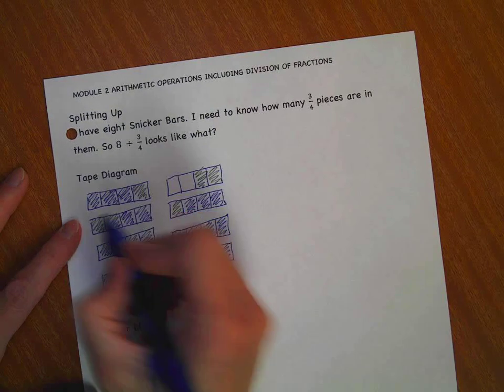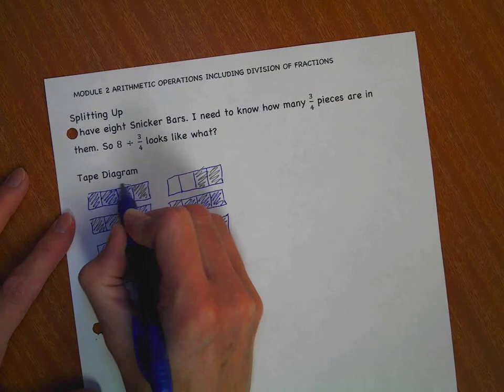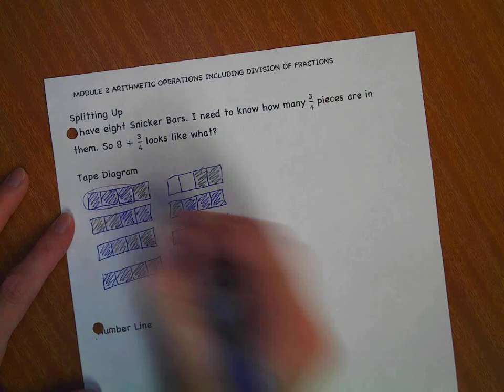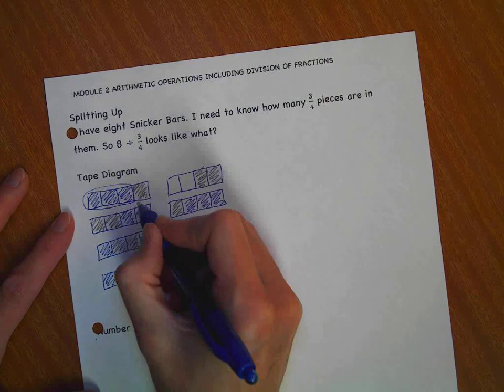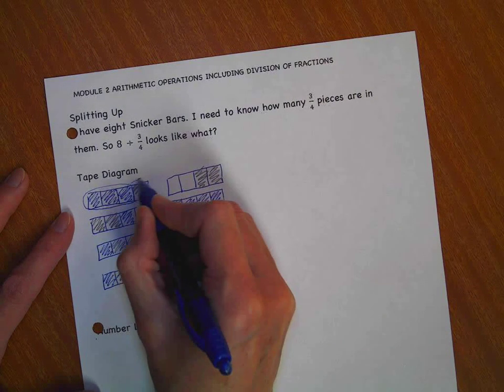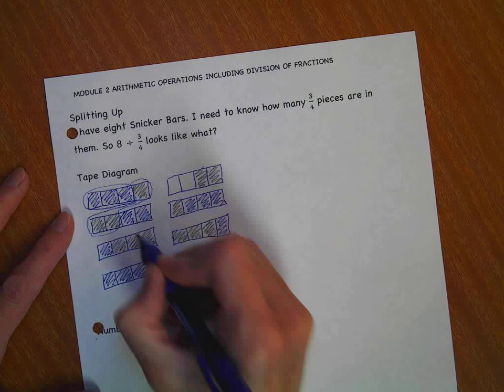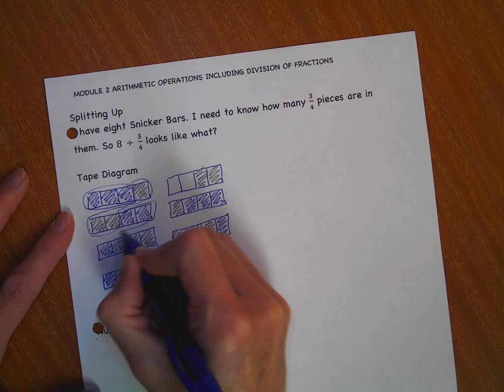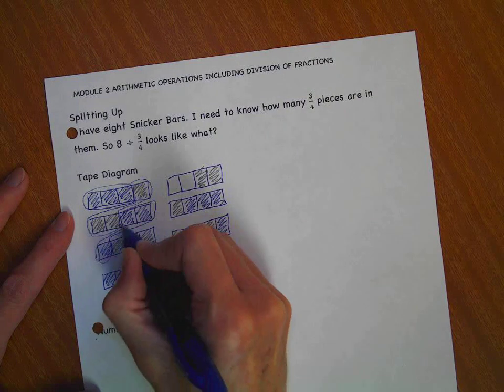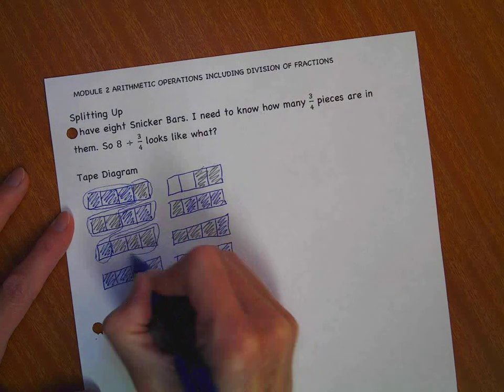So now let's count how many 3/4 fit in 8. So right here is 1, right? Right here is 1. And then this one right here counts as 2, right? And then 3 would be right here.